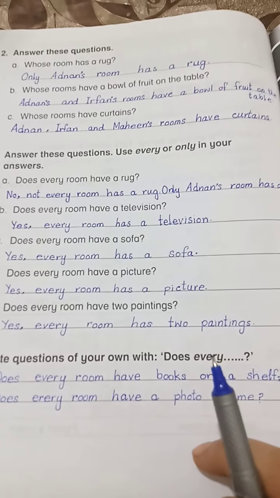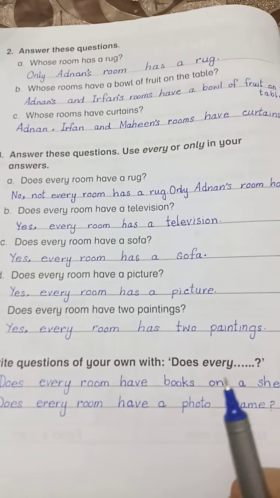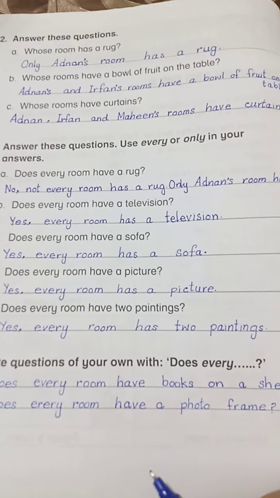So students, this is your activity and you have learned very well the use of every and only. I hope you have understood this activity very well and you have to practice yourself.